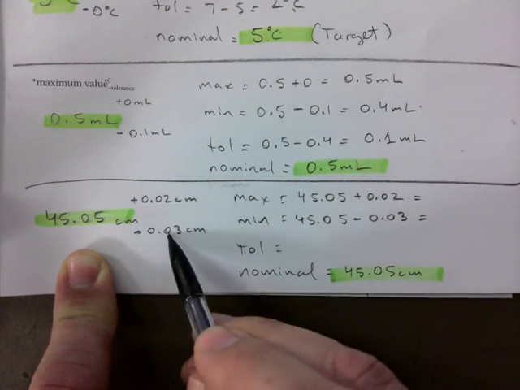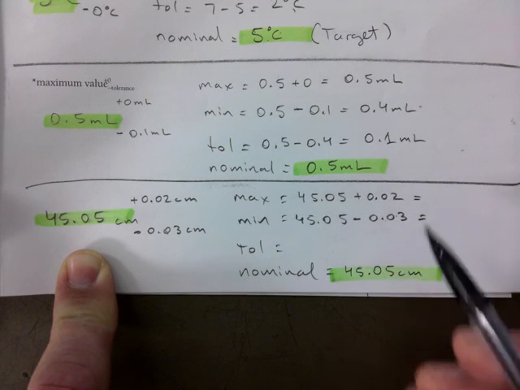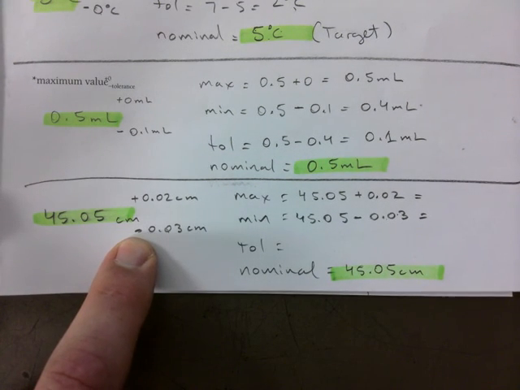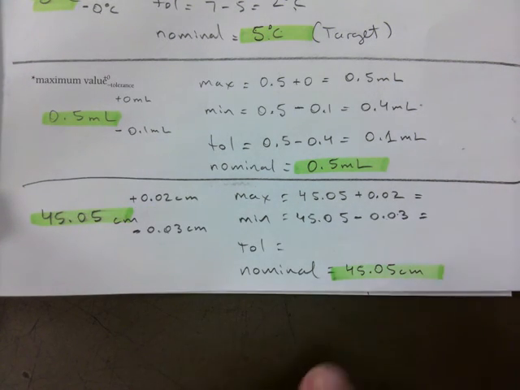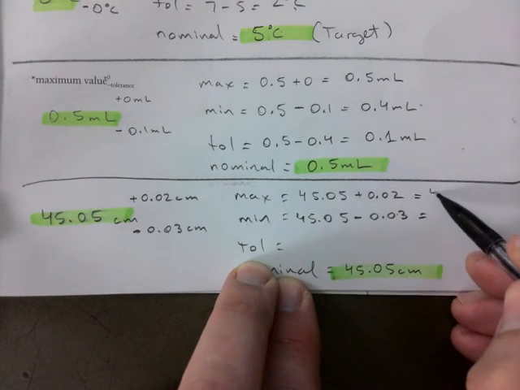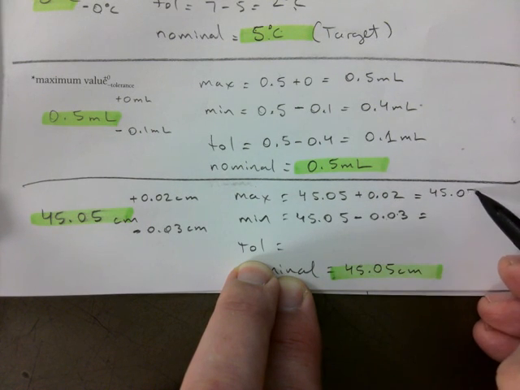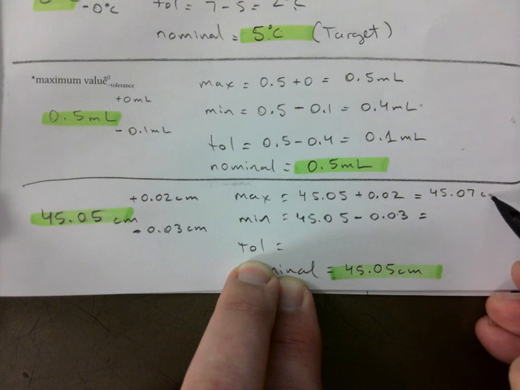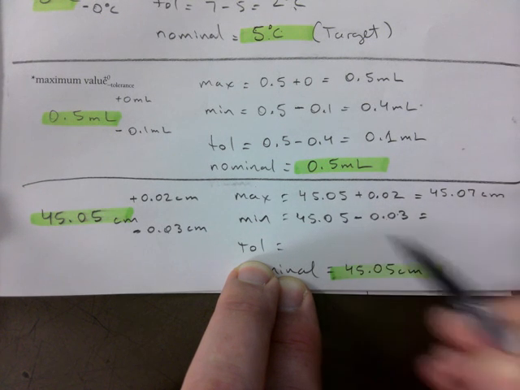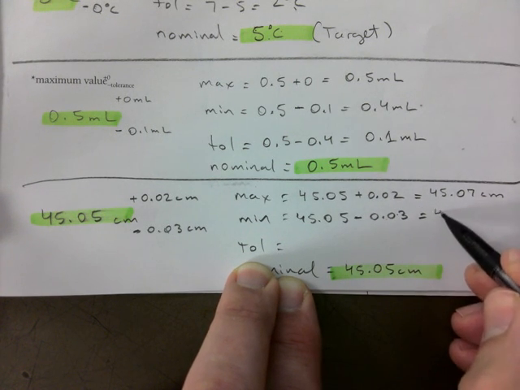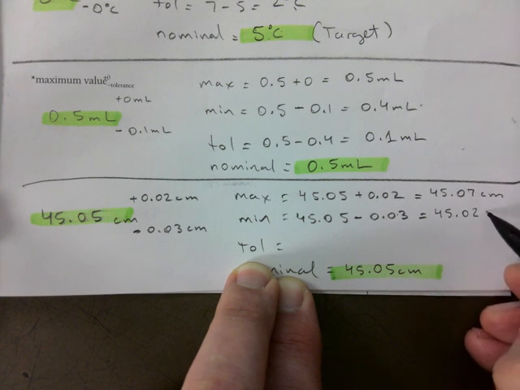So I basically just subtract whatever has a minus in front of it. Whatever has a plus, you add that. So this gives you 45.0. The 5 and the 2 give you 7. Make sure you have units at the end. I don't care about in between, but at the end. That's 45.02 here.